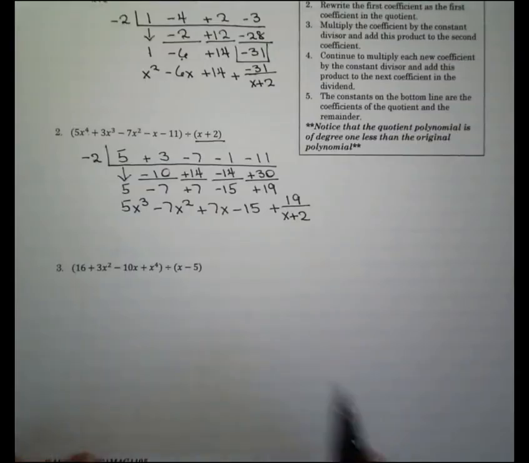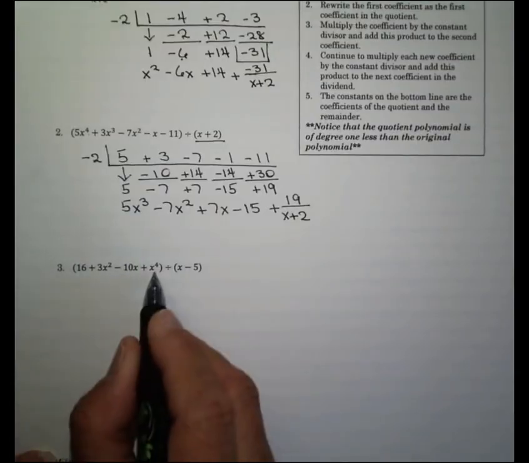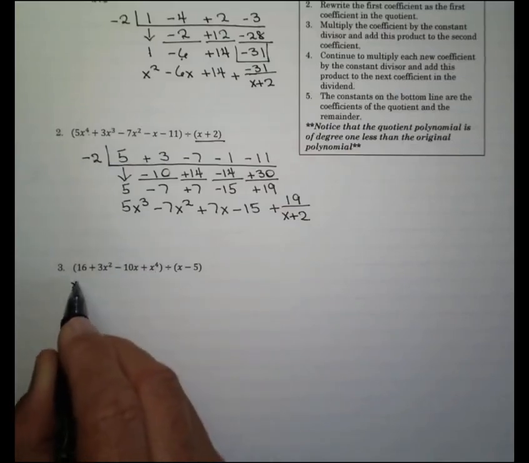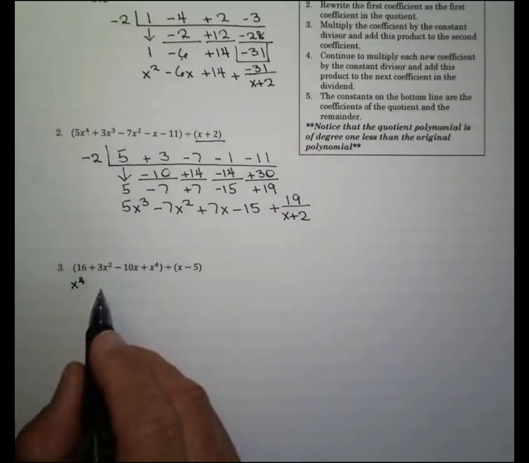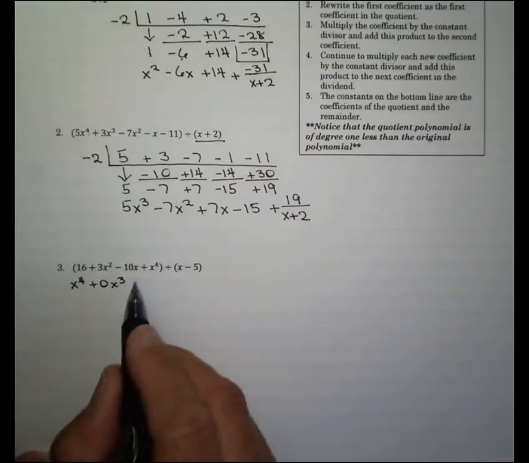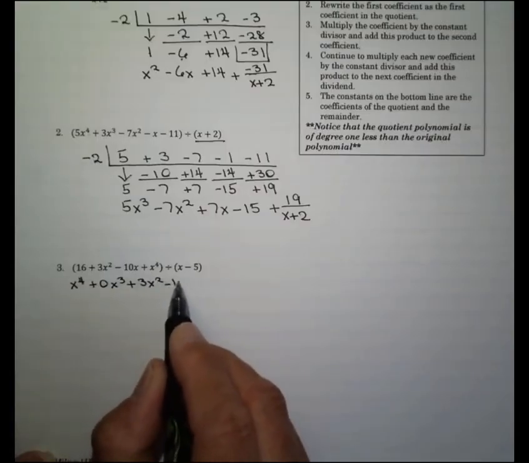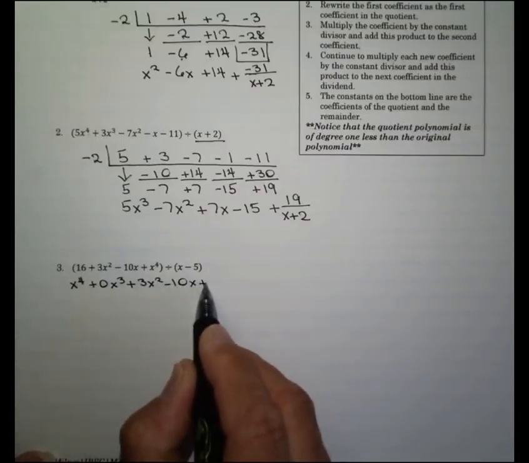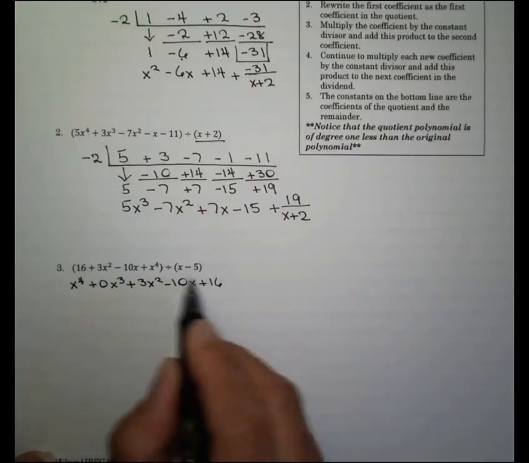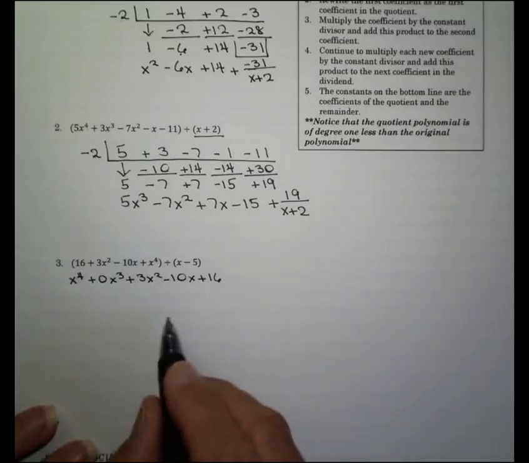Third example, let's write this one the right way. This has to start off with the highest degree term, so it's got to be x to the 4th. I don't have an x cubed, so I'm going to have to insert one. So I have a 0x cubed. I have the x squared term, and I have the x term, and I have the constant term. And it's going to be divided by x minus 5. That one was fine.